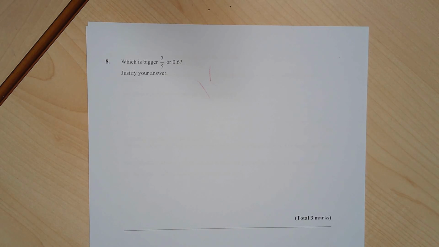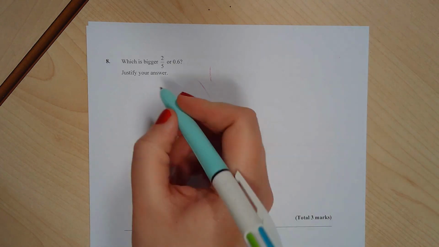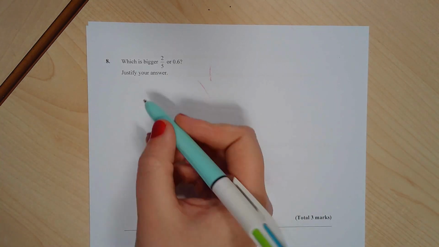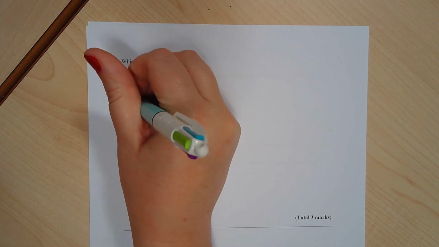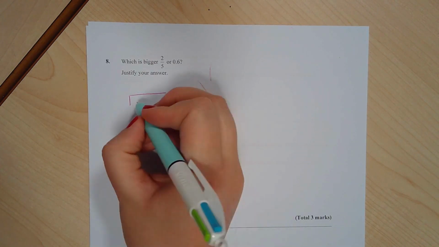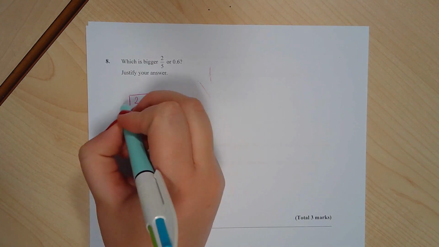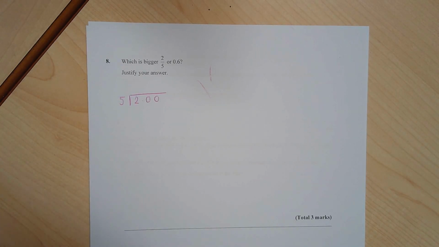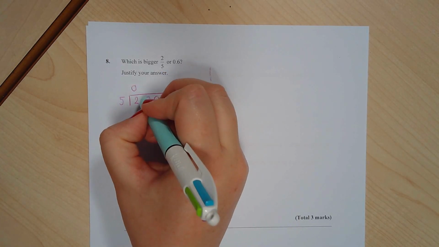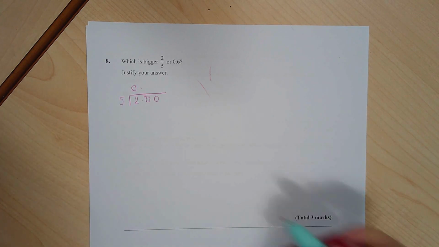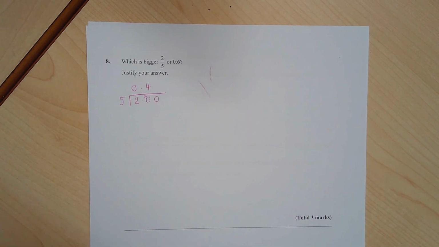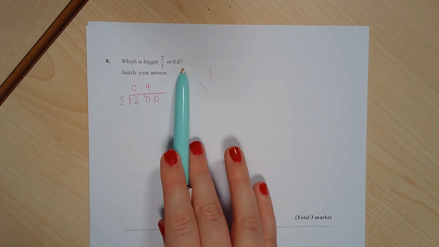Question 8, we need to make sure that they're in the same form. So I change my 2/5 to a decimal. 2/5 as a decimal I know already is 0.4, but if we didn't know how to work it out, we're doing 2 divided by 5. So 5 into 2 doesn't go, carry my 2 over, 5 into 20 goes 4. Okay, so it's 0.4. So which is bigger is the 0.6.